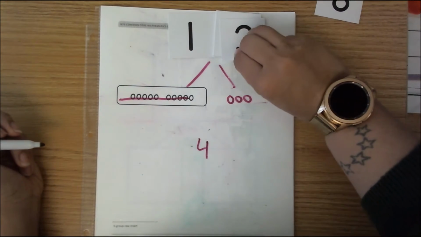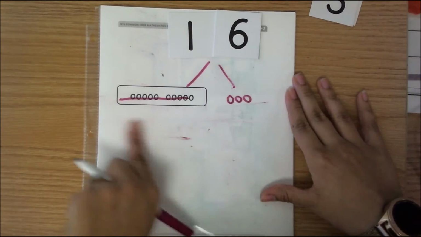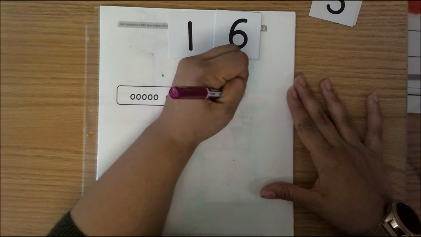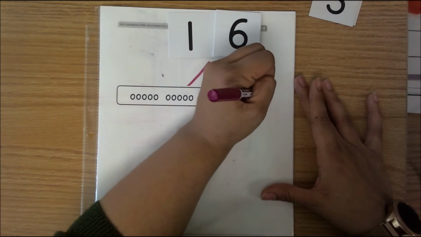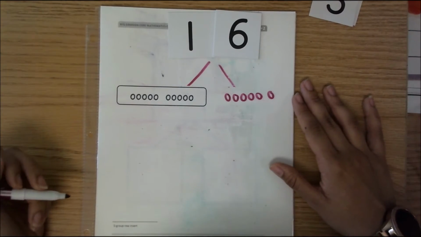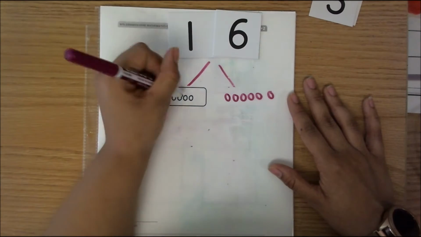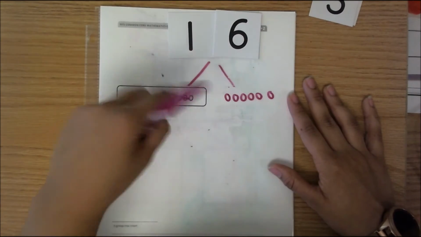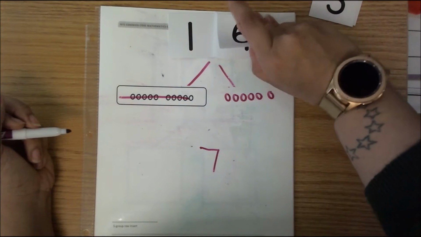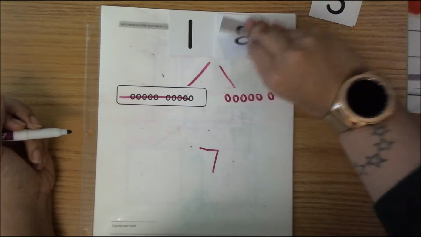Great work. And boom, what's next? 16. 1, 2, 3, 4, 5, 6 ones. 16 minus 9 is equal to 6, 7. So 16 minus 9 is equal to 7. Let's do this one.